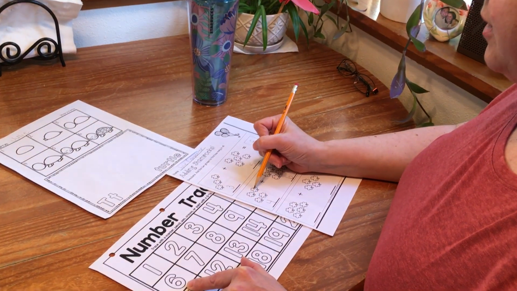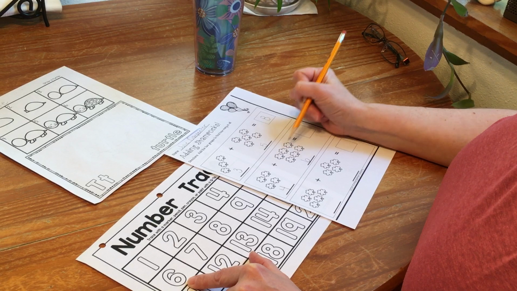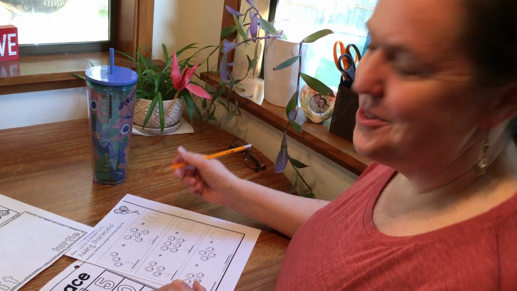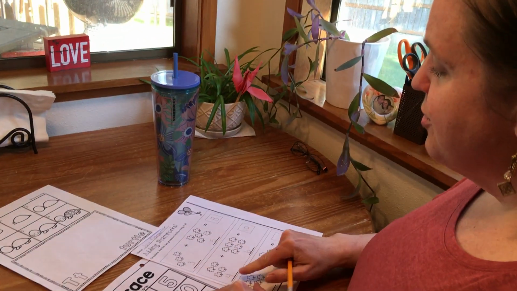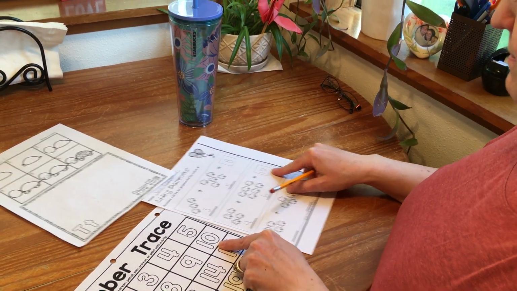Now let's count the total. 1, 2, 3, 4, 5, 6, 7, 8, 9, 10. A 1 and a 0 make a 10. We all know that. A 10 is a 1 and a 0. So 4 plus 6 equals 10.